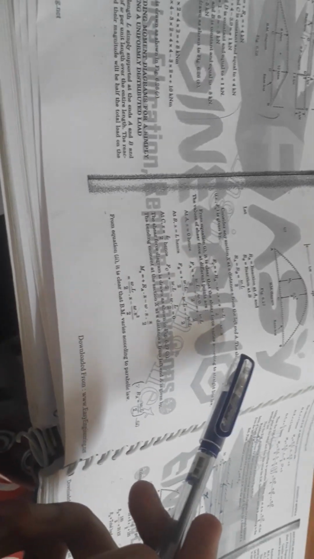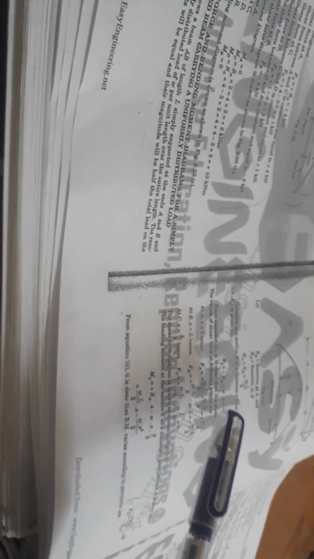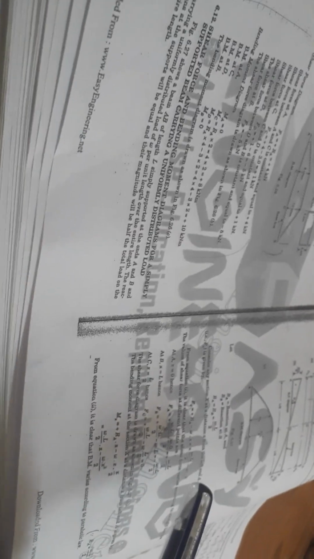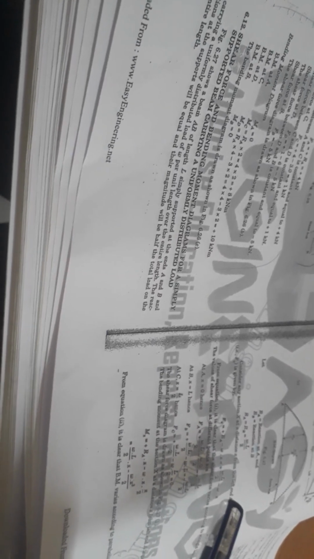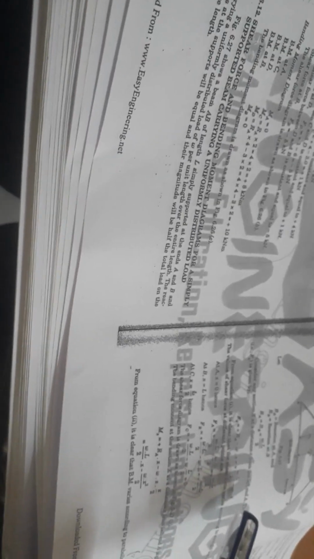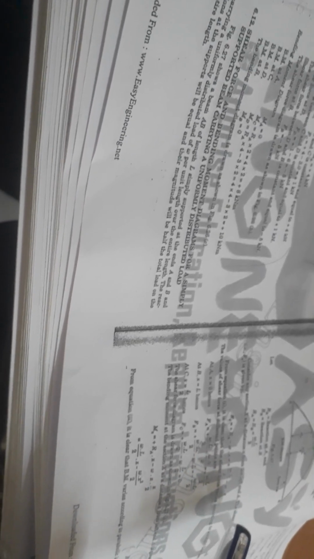Fx is equal to plus Ra minus W into x. Consider any section X at distance small x from the left hand A, the shear force at the section Fx is given by Fx is equal to Ra minus W into x, which is equal to plus WL by 2 minus W into x.